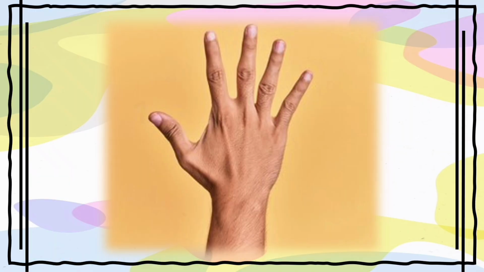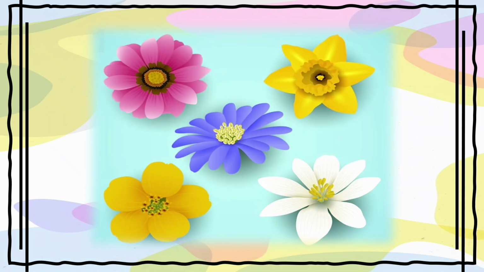Count the fingers in your hand. 1, 2, 3, 4, 5. 5 fingers are there in your hand. Now we will count the number of flowers. 1, 2, 3, 4, 5. 5 flowers in this picture.